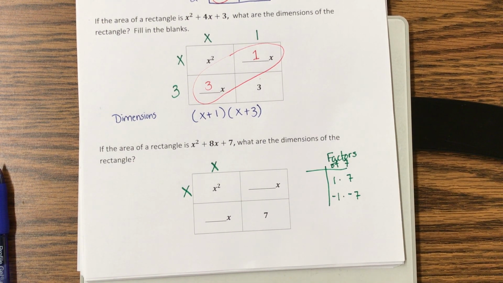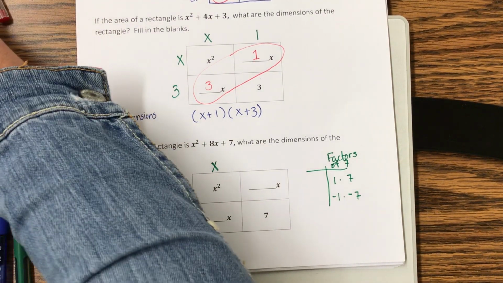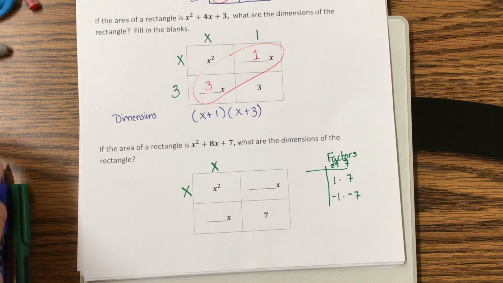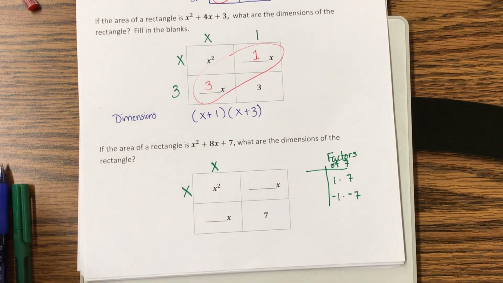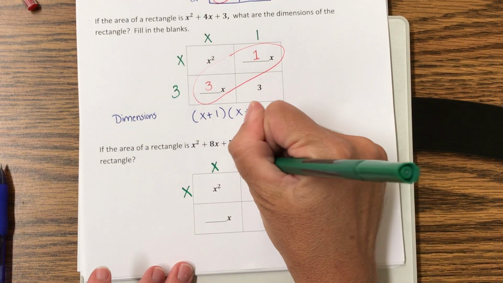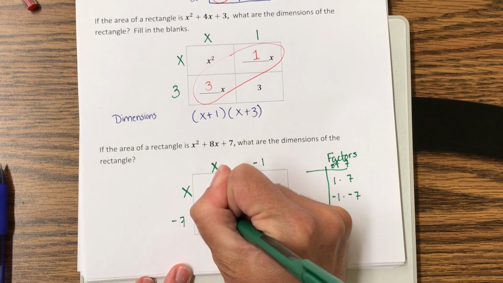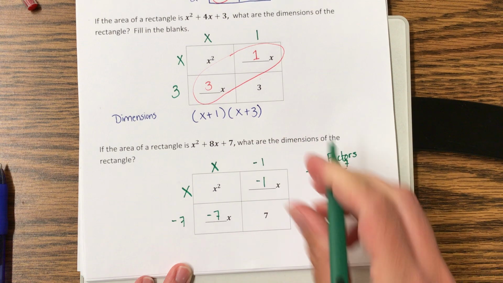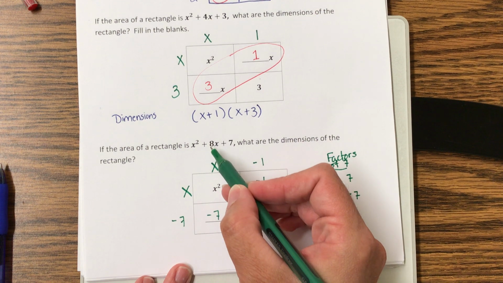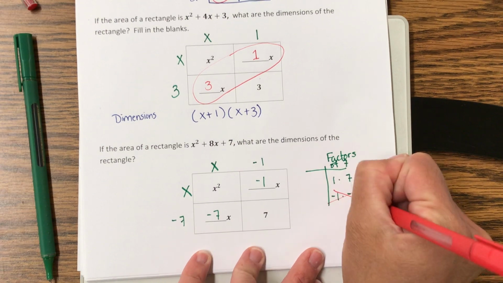So which one does it have to be? Well, if I make it a -1 and a -7, that's going to be a -7x. That's going to be a -1x. And those don't add to 8x. -1x and -7x add to -8x. So this option's not going to work.